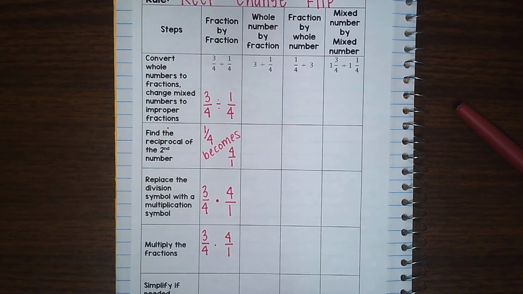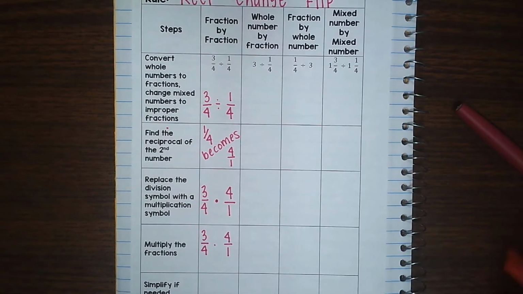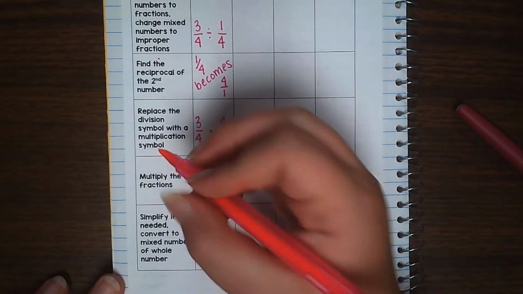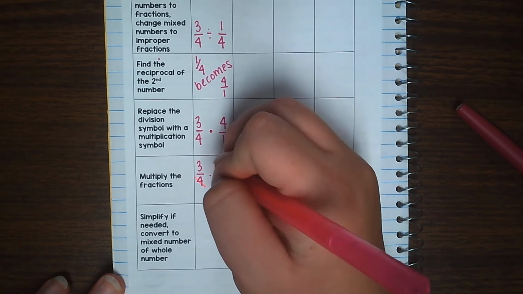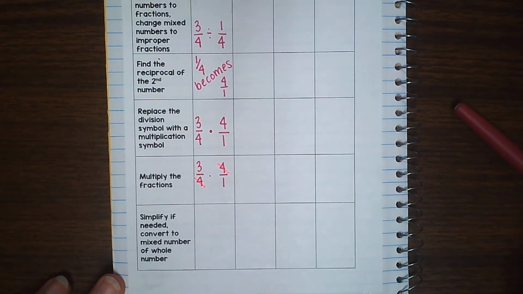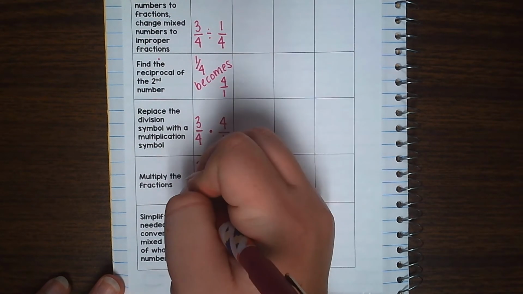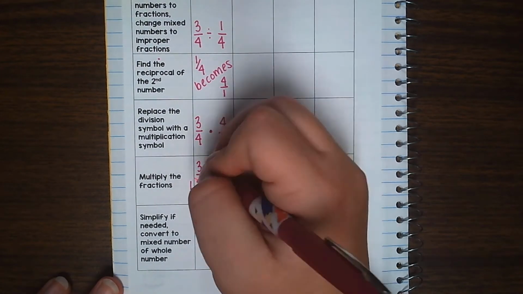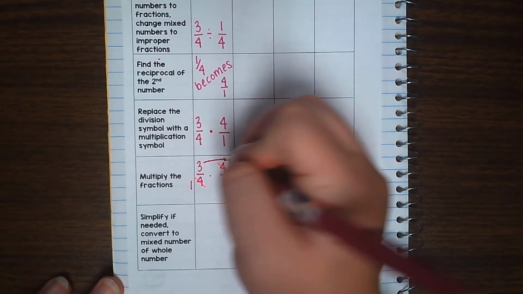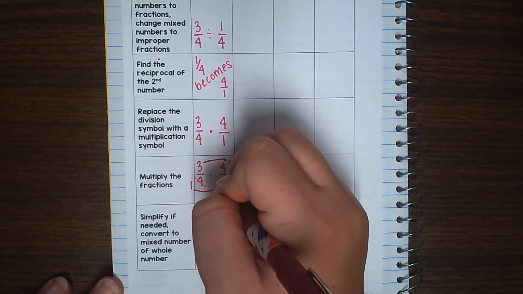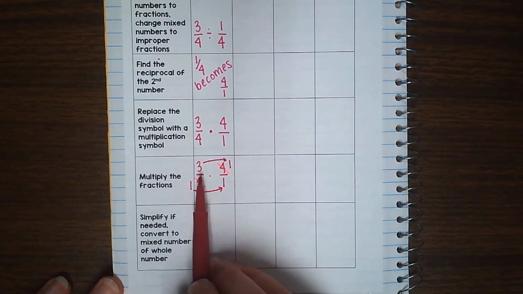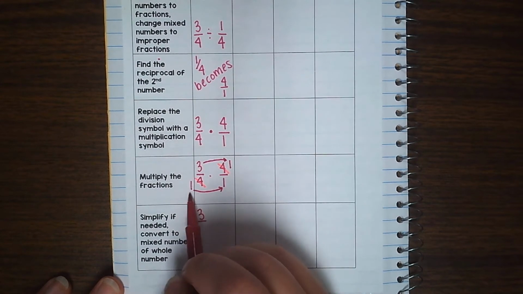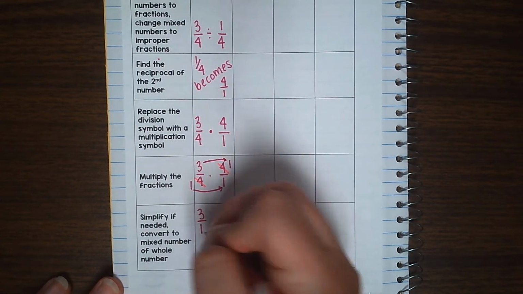Do you have anything in common? 3 and 1, there's not anything in common. But 4 and 4 are both divisible by 4. So we can mark those out. 4 divided by 4 is 1. 4 divided by 4 is 1. Then multiply 3 times 1 and 1 times 1. 3 times 1 gives me 3. 1 times 1 gives me 1.